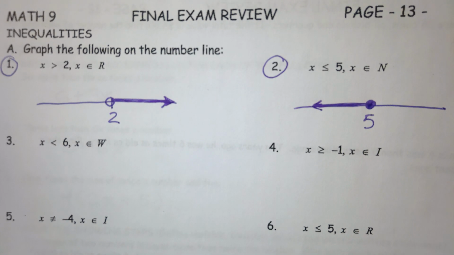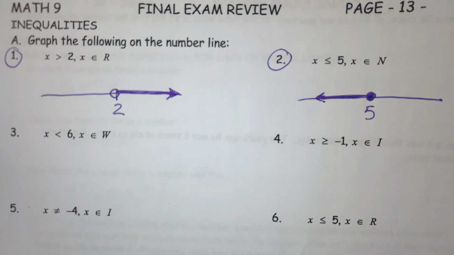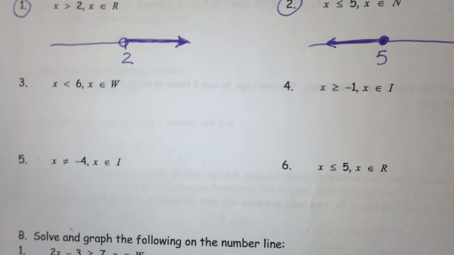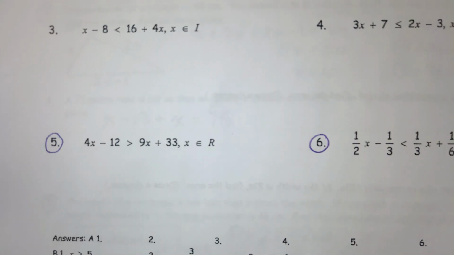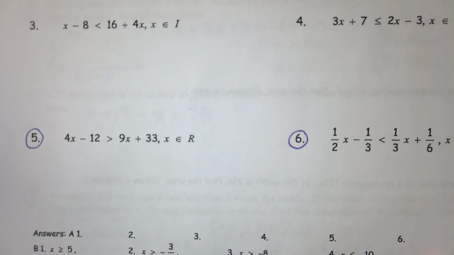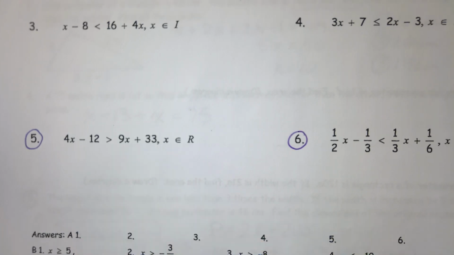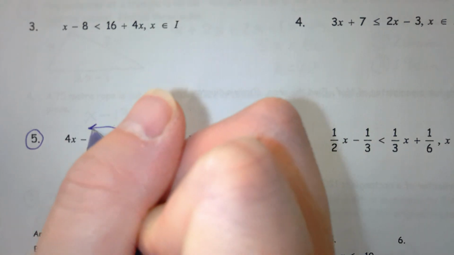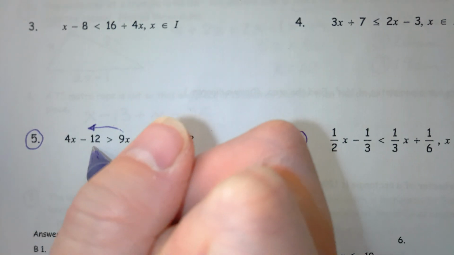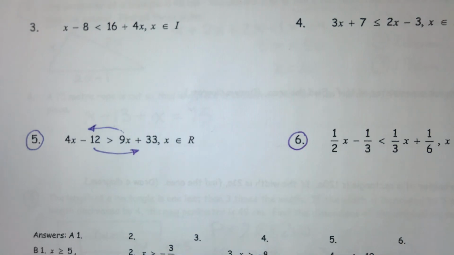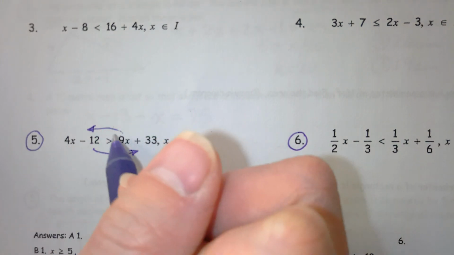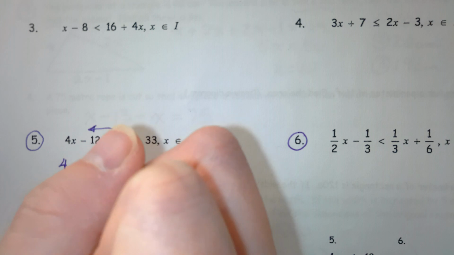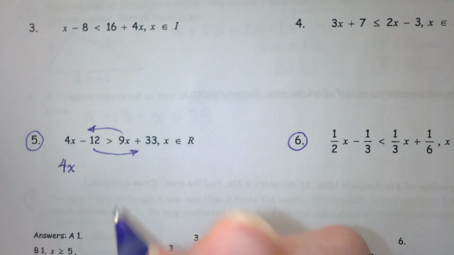Just a quick little recap, but you guys learned number lines since grade 3. Alright, now let's get into grade 9. Before I can do that number line, I have to solve for what x is. Same way how we solved the equation, I'm going to move that 9x to the left and move that negative 12 to the right. Tayden, can you help me with this one? We'll do it together. So 4x, when I move that 9x over, it becomes?